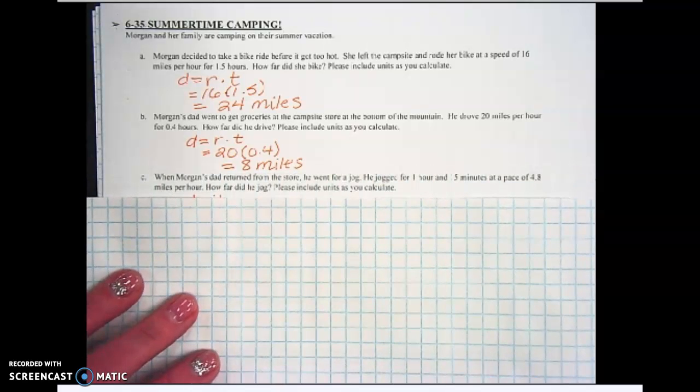All right, part C. When Morgan's dad returned from the store, he went for a jog. He jogged for 1 hour and 15 minutes at a pace of 4.8 miles per hour. How far did he jog? Please include units of measure. Include units as you calculate.